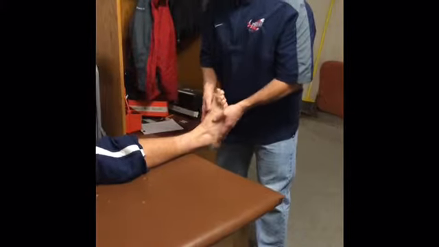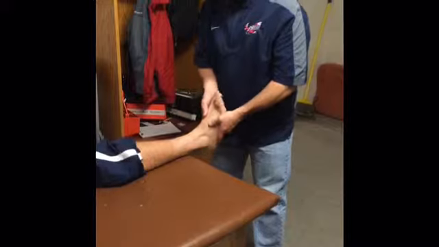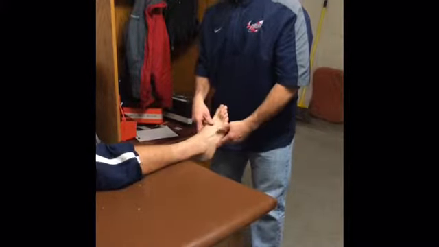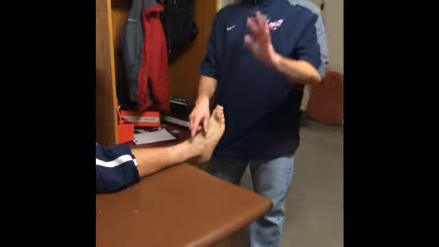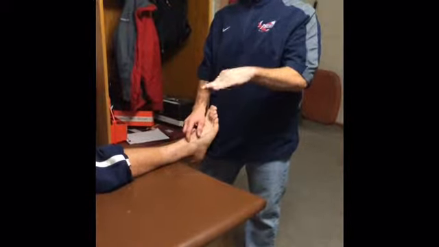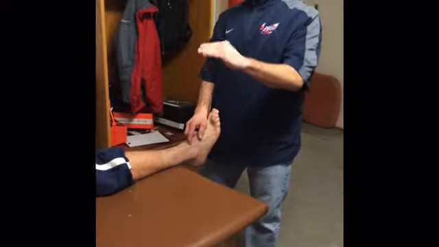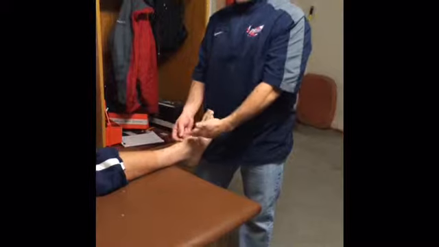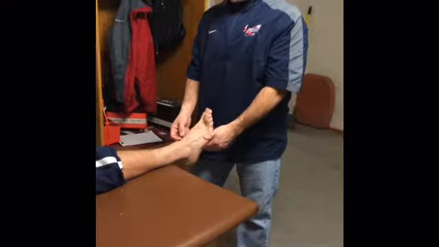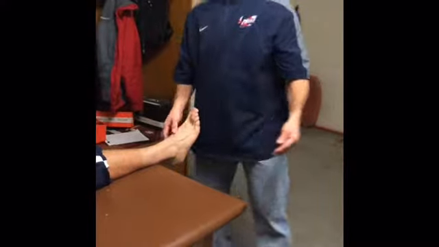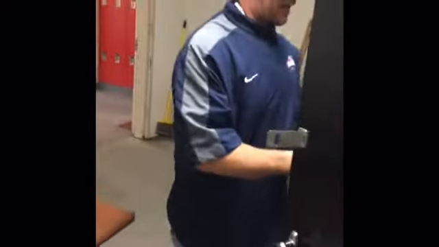Another one that we can do, I skipped a step, but we can do clockwise and counterclockwise, 3 sets of 15 on that. So we do our ankle pumps, plantar flexion, dorsiflexion, inversion, eversion, circles clockwise and counterclockwise, then lead that into our alphabet.